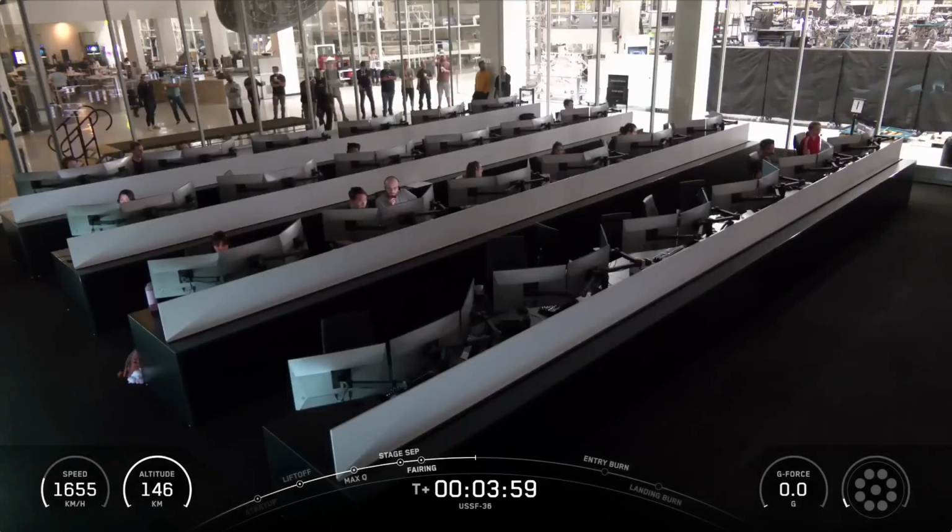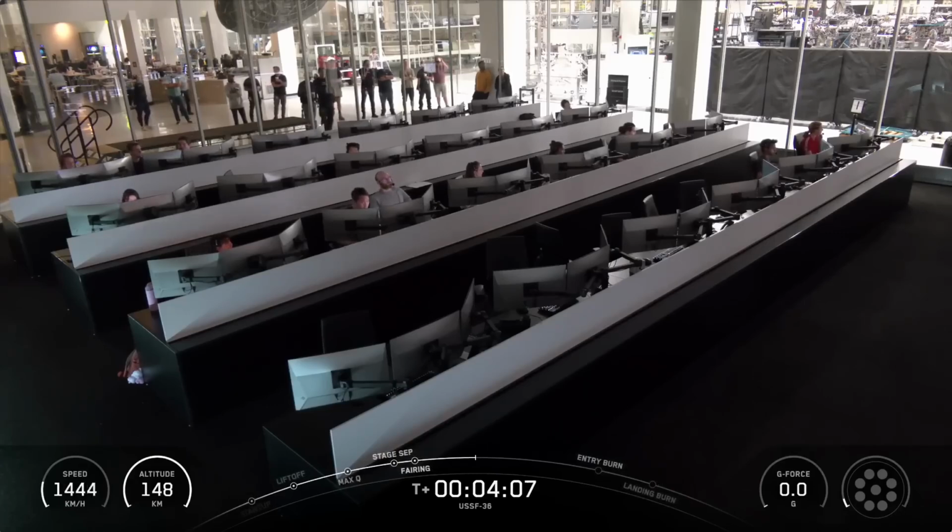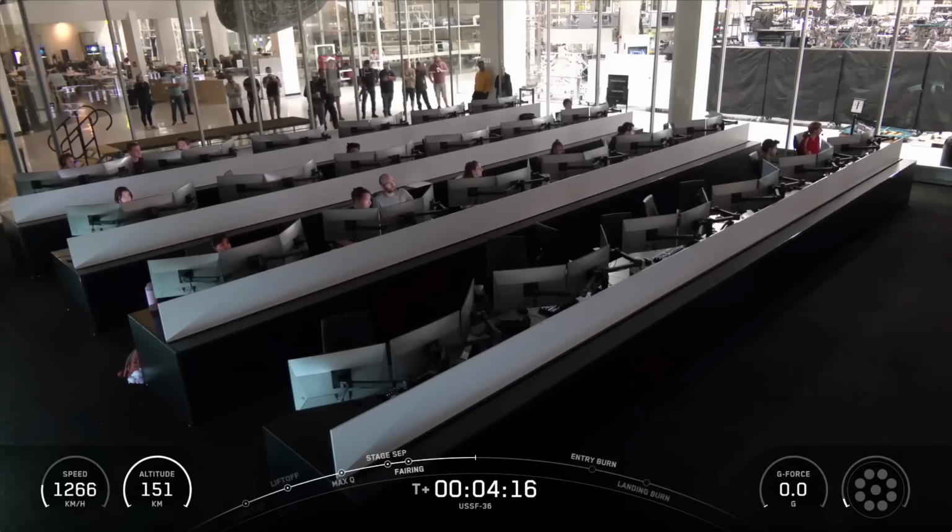And this is a view of our mission control here in Hawthorne. Now it is 4 minutes into today's mission. The next major milestone coming up is almost at the T plus 7 minute mark, and that's where you should see the first stage's entry burn. To start the entry burn, we will relight 3 M1D engines on the first stage, and that starts with the center engine, known as E9, followed shortly after by a couple of other engines, E1 and E5.